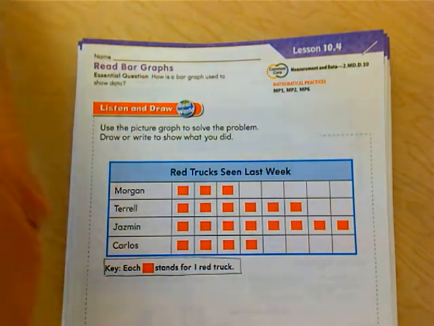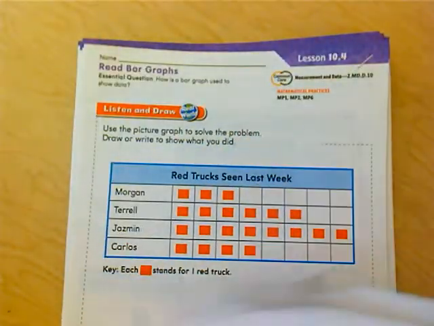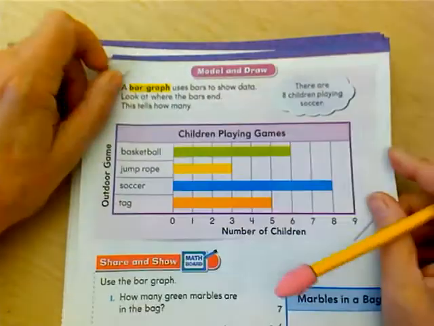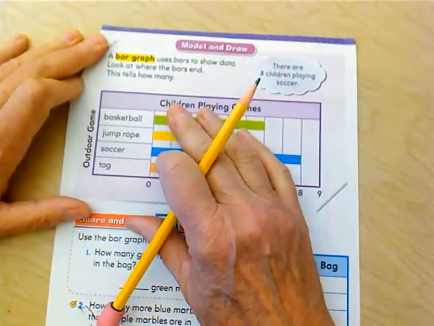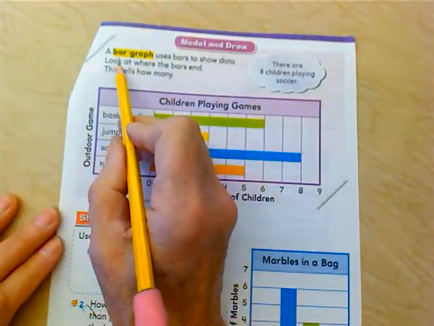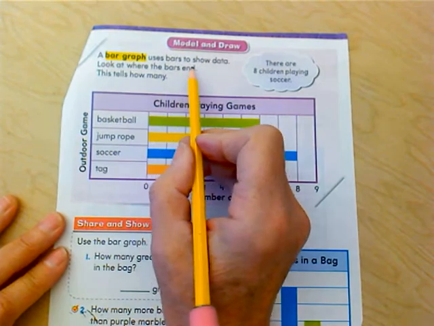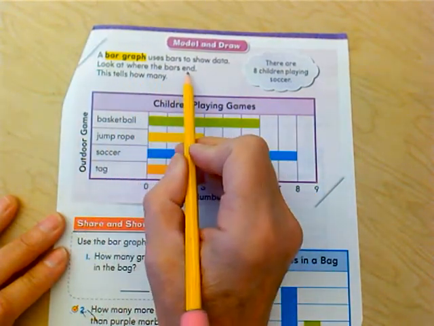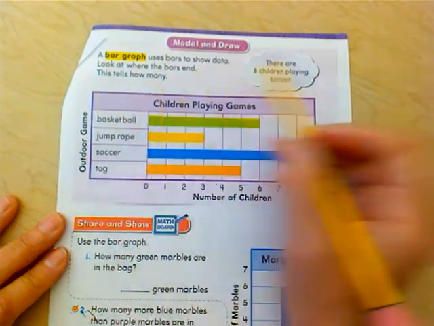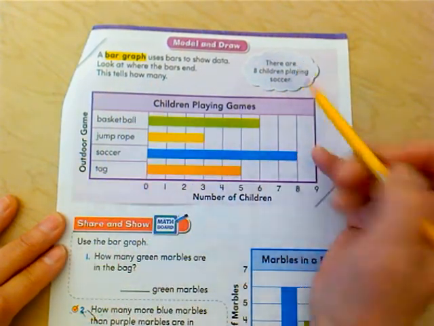Alrighty, then we're going to turn over to the next page, and we are going to be learning about the bar graph. And here is our draw and model, or model and draw. A bar graph uses bars to show data. Look at where the bars end. This tells how many. There are 8 children playing soccer.